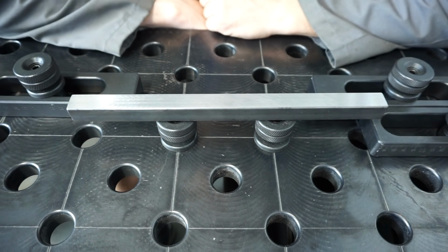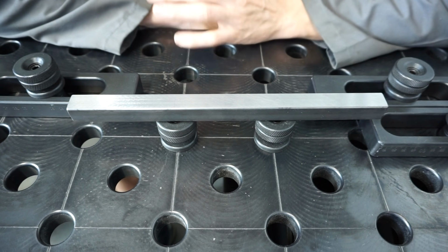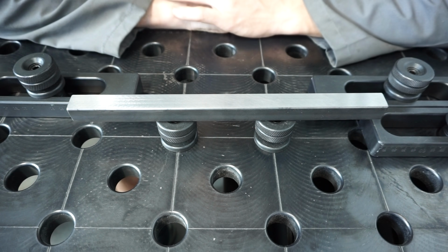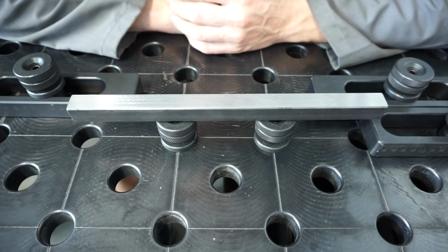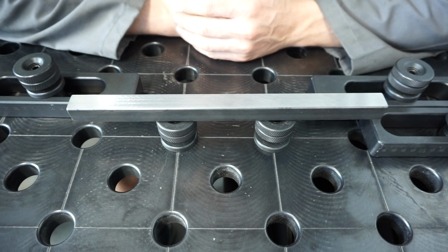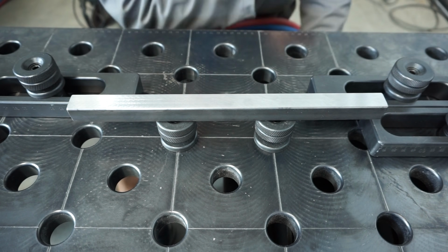And this last sample we're going to preheat to somewhere between 200 and 300 degrees Celsius. We're going to evenly preheat it and not just locally preheat it, in order to see which effect the preheat has on distortion.